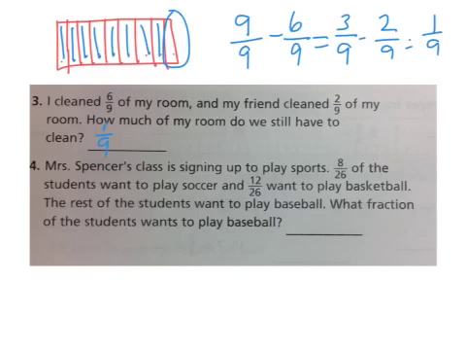Number 4 says, Mrs. Spencer's class is signing up to play sports. Let me read that again. Mrs. Spencer's class is signing up to play sports. 8/26 of the students want to play soccer. 12/26 want to play basketball. The rest of the students want to play baseball. What fraction of the students want to play baseball?